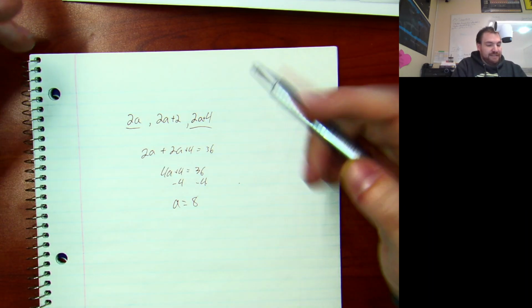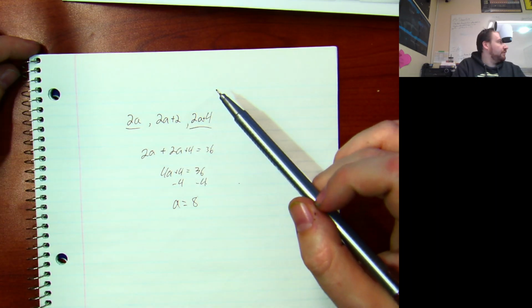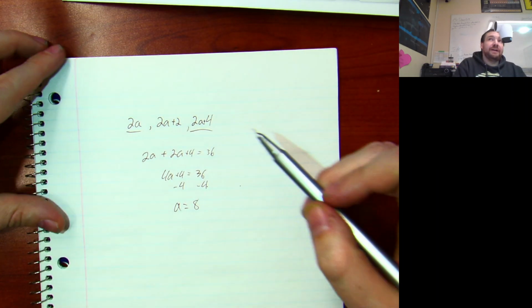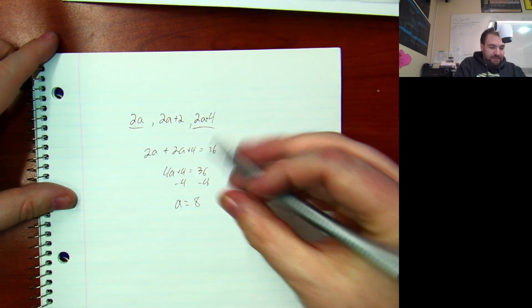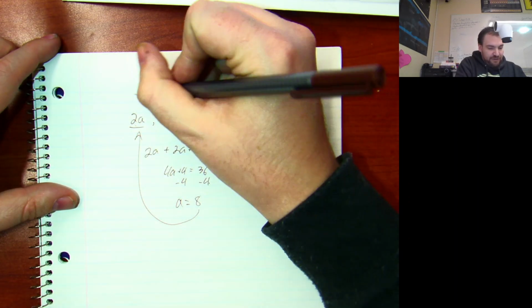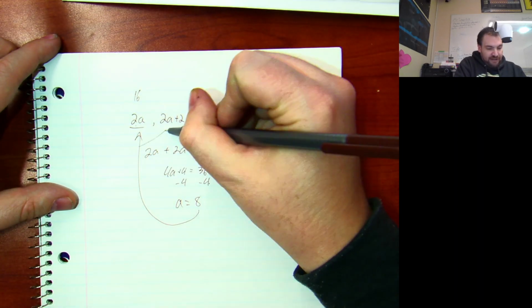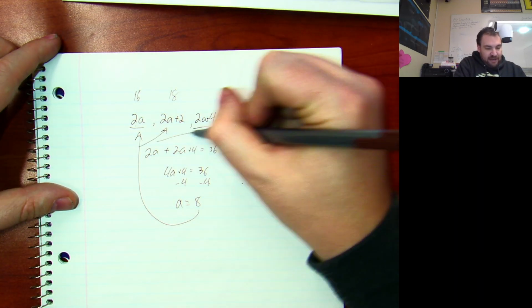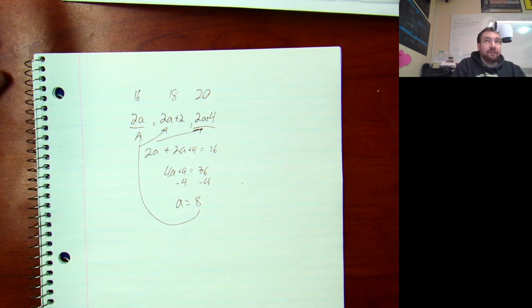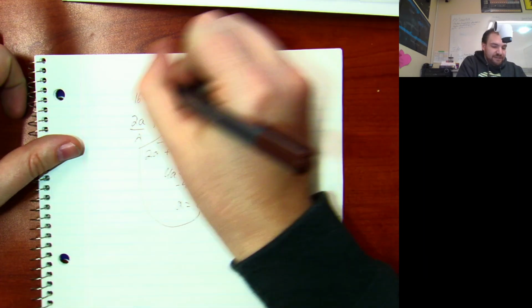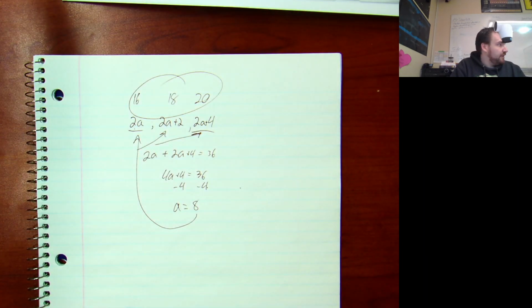But is 8 one of my numbers? No, because my first number was 2A. So now I take my 8 and put it back in there. That's going to be 16. Put it in here, that's going to be 18. Put it in here, it's going to be 20. So these are my 3 numbers. And that is question T.